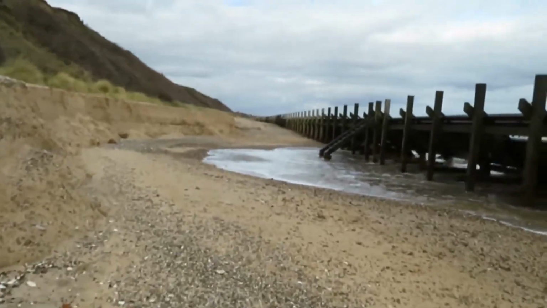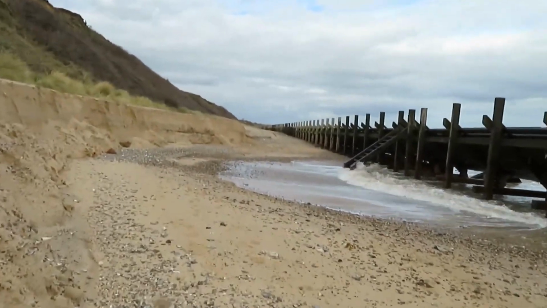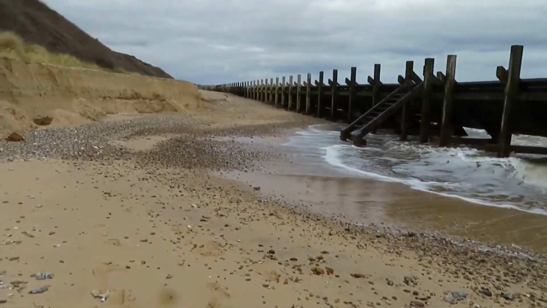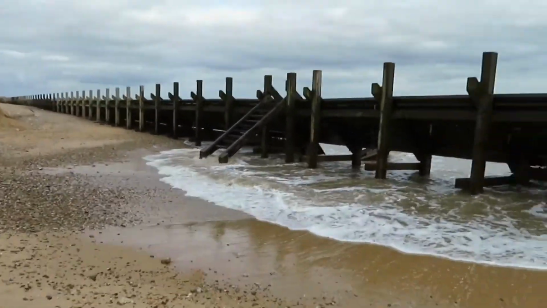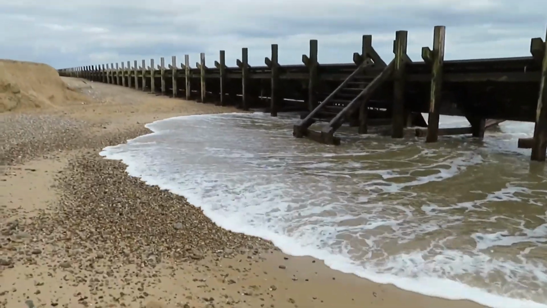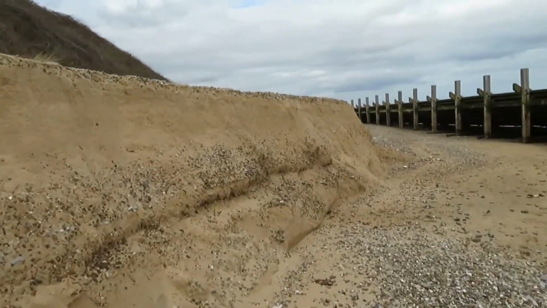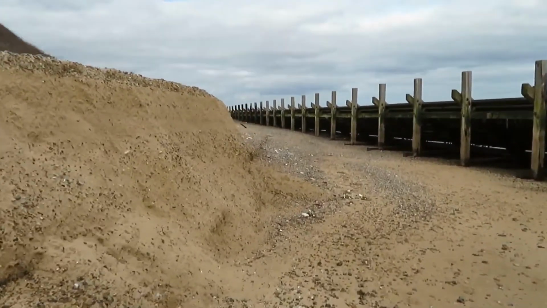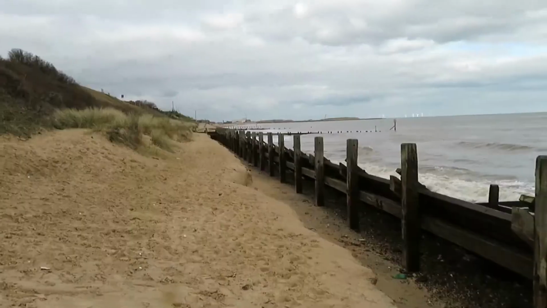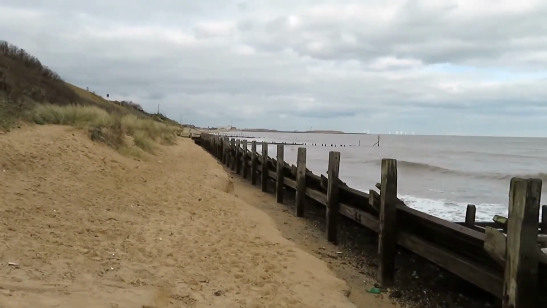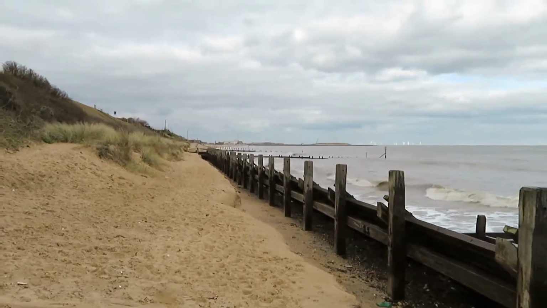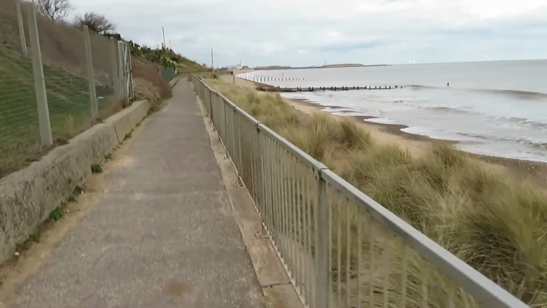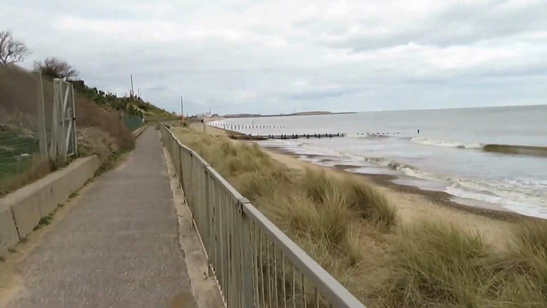We have to come down to the lower level because the little bit of sand left at the top of this is too narrow around here. And there is the bank. So that's just about the end of that section. Coming to a more civilised area now. So it ends up in a tarmac walkway above the beach.